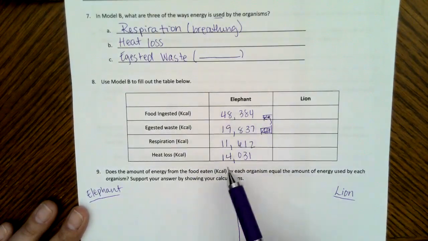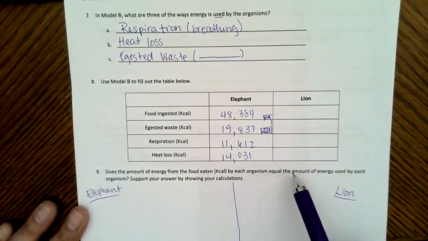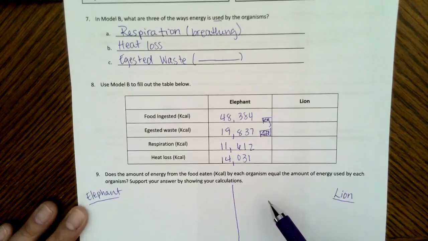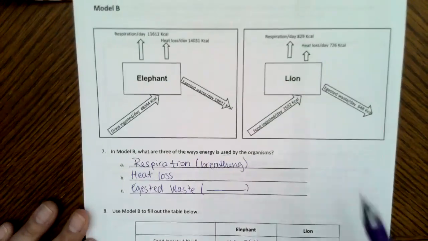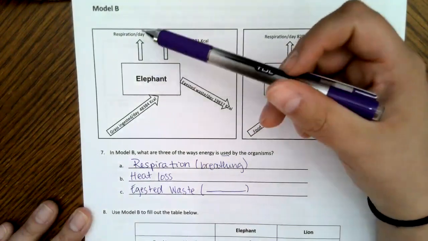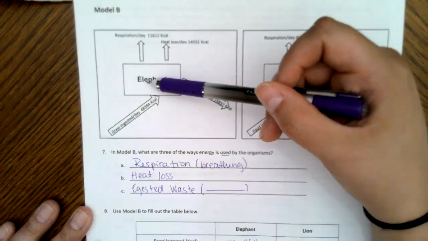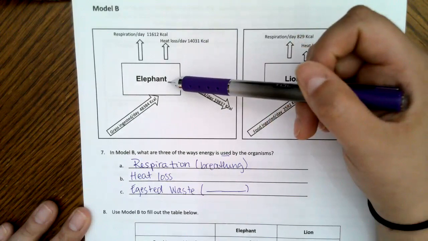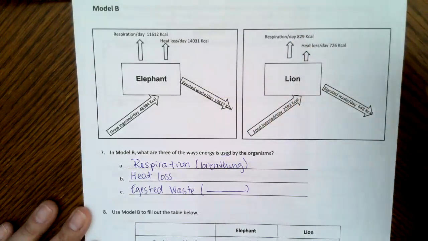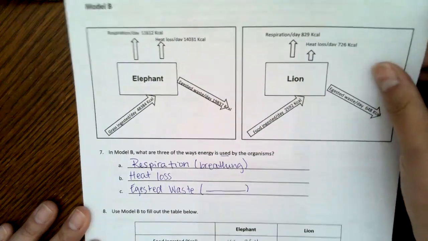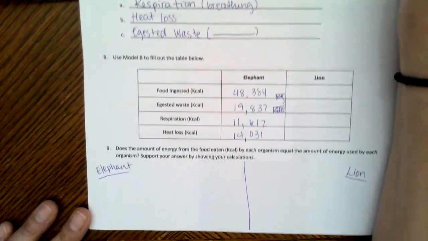So that number, by each organism, equals the amount of energy that is used. So what is being used here? Remember I talked about those arrows, where the arrows indicate that the energy is moving out of the organism. So when it's moving out of the organism, we're using it, right? So we have 3 different arrows, so we are going to have to add 3 different numbers together.